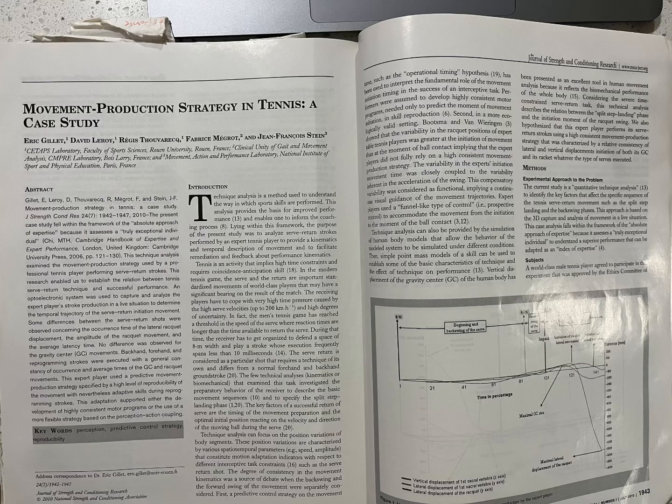Second, in a more ecologically valid setting, Bootsma and Van Wieringen showed that the variability in the racket position of expert table tennis players was greater at the initiation of the movement than at the moment of ball contact, implying that the expert player did not fully rely on a highly consistent movement production strategy. The variability in the expert's movement initiation time was closely coupled to the variability inherent in the acceleration of the swing. This compensatory variability was considered as functional, implying a continuous visual guidance of the movement trajectories.